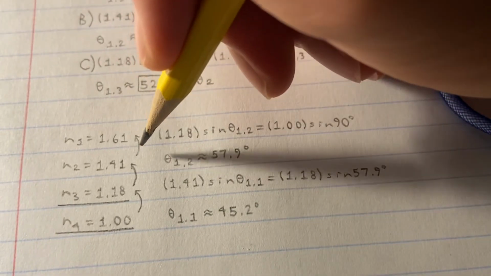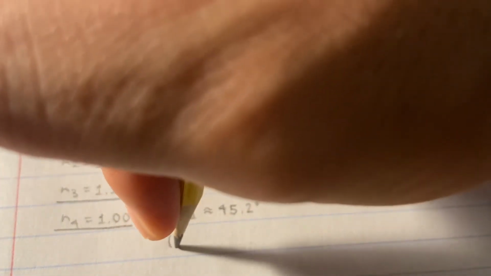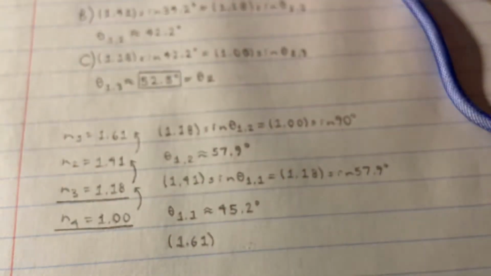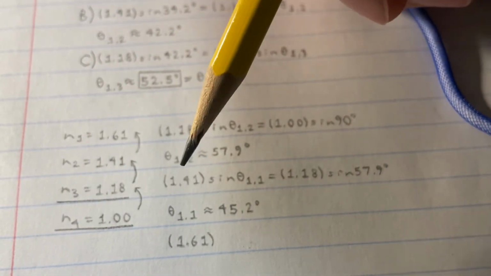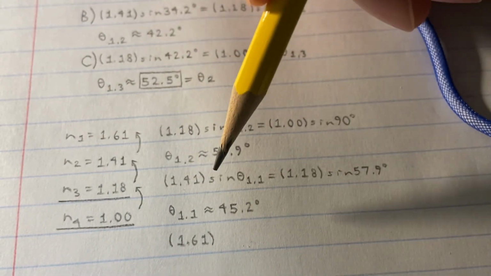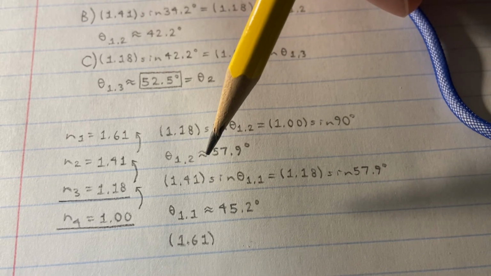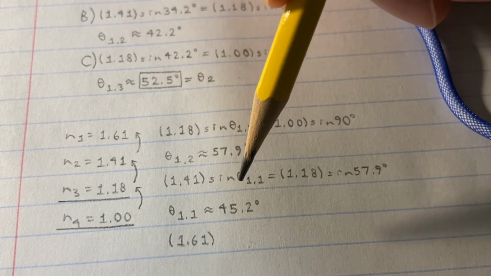Now, onto our final ascent. We will be using N1. I'm just going to pause here and explain why at this point in the problem we know we are doing this correctly. The second portion of this problem wants us to find the incident angle, essentially the initial beam of light.